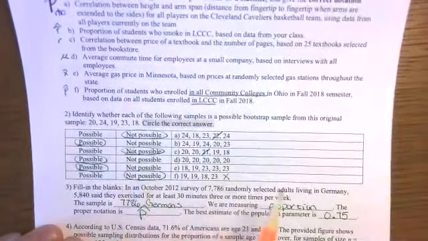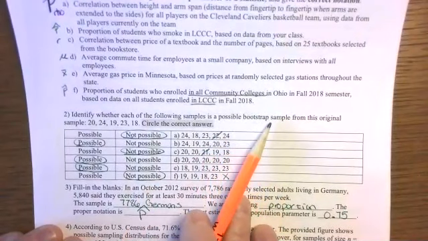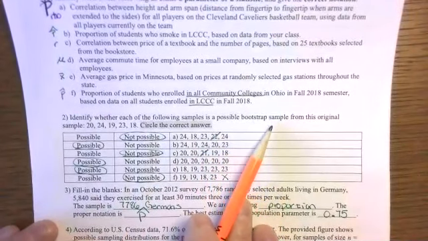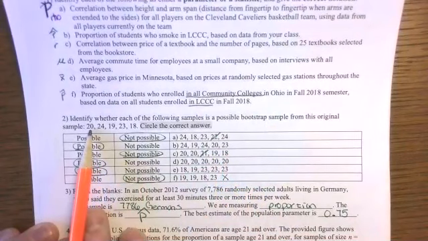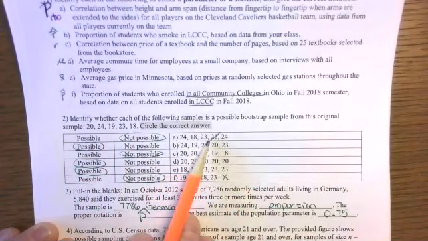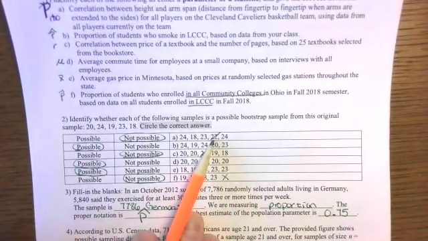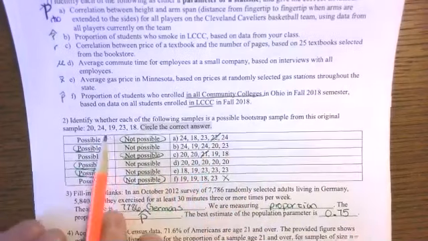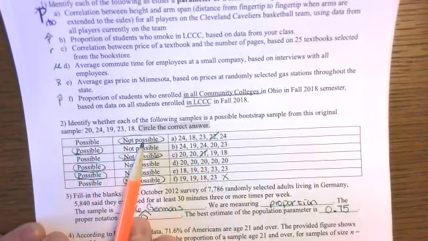Identify whether each of the following samples is a possible bootstrap sample. Okay, well, remember, a bootstrap sample is drawn from a set of values with replacement. So I go through here and I look, and first of all, I see a 22 right here. I have it x'd off. Well, 22 is not possible because 22 is not inside of the original sample, so it's not possible.